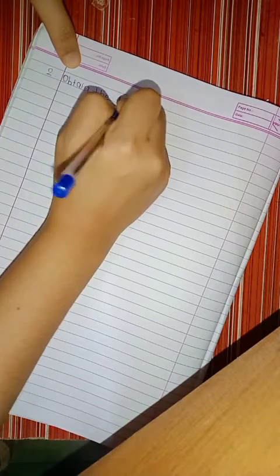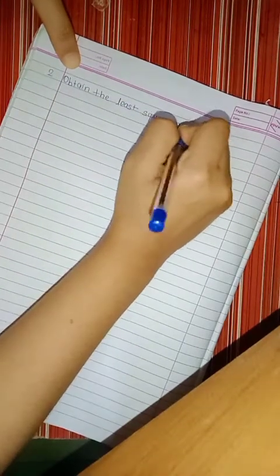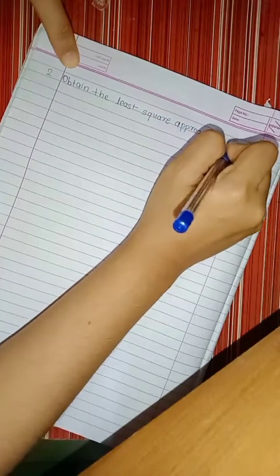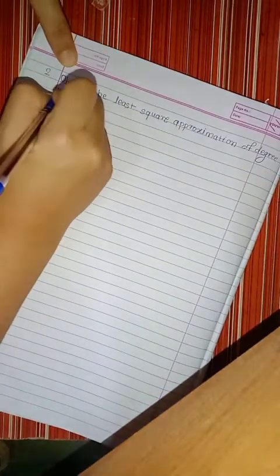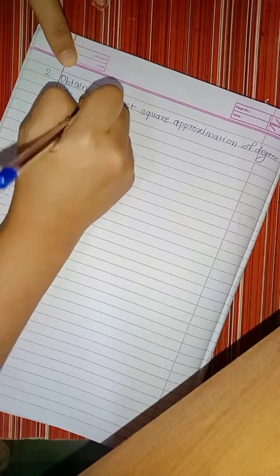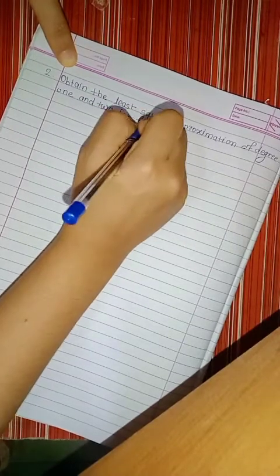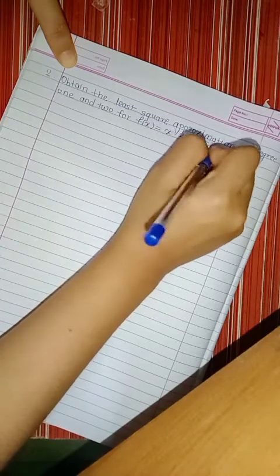So our second example is: obtain the least square approximation of degree 1 and 2 for f of x equals x raised to half on 0, 1.